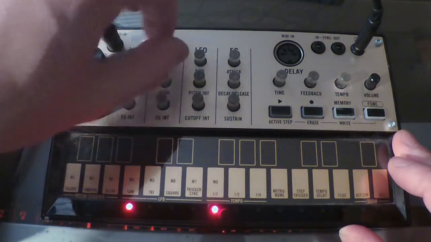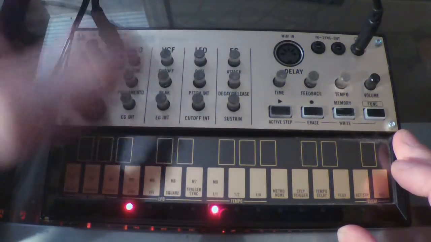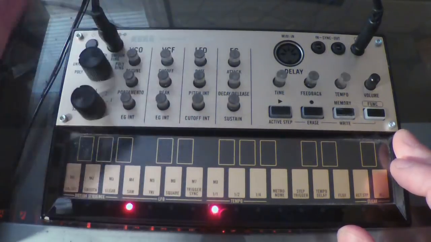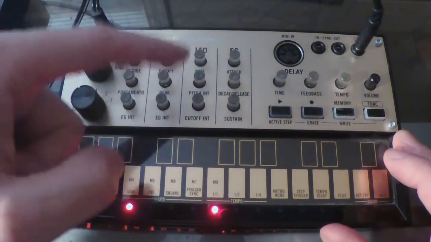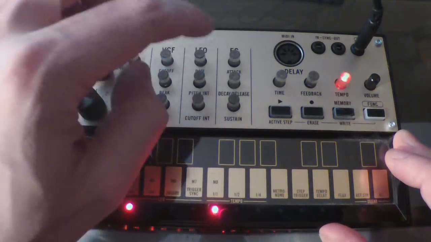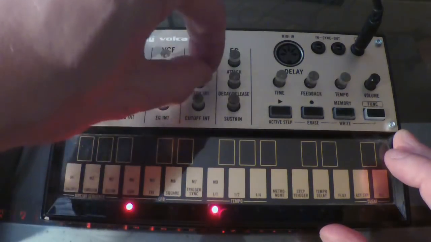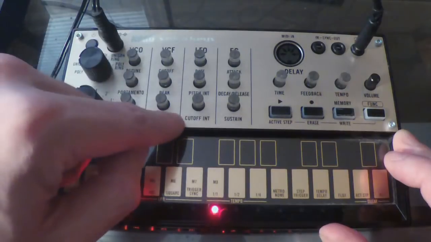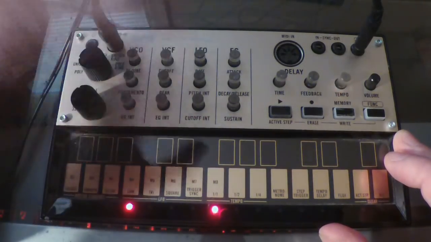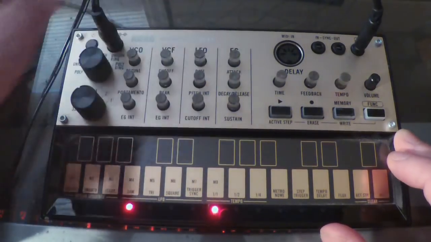Next, we are going to look over here at the LFO, that's low frequency oscillator. Now first off, this is the rate, and then we have the pitch intensity. So this is actually going to modify the pitch according to the LFO, and the cutoff intensity, which is the filter. So we can just run that through.